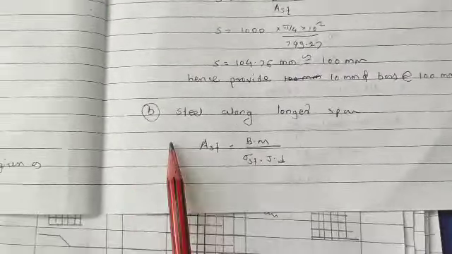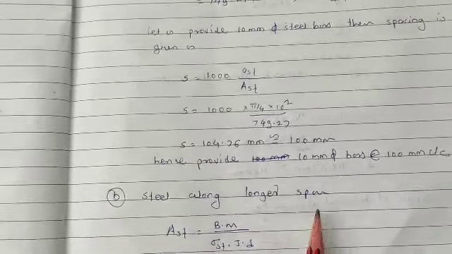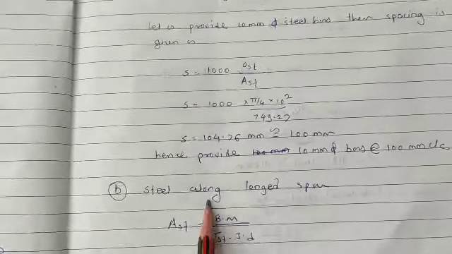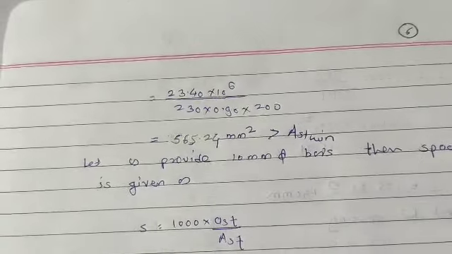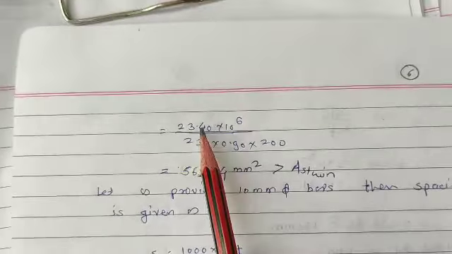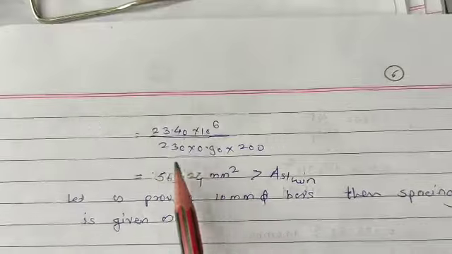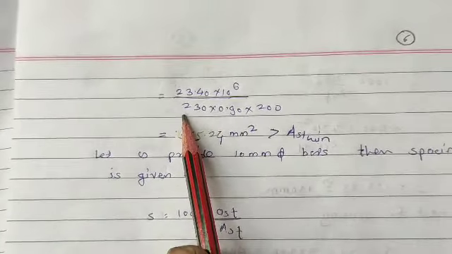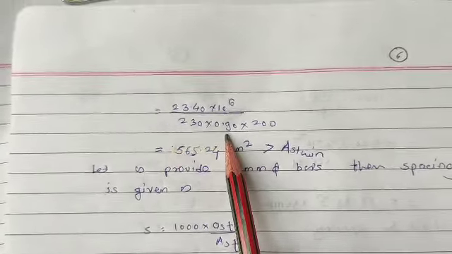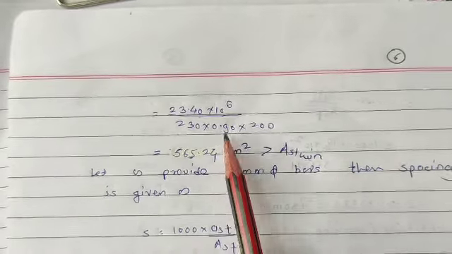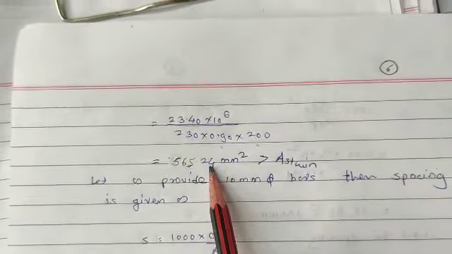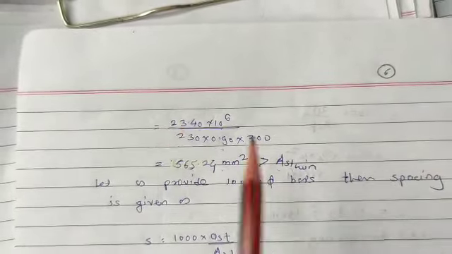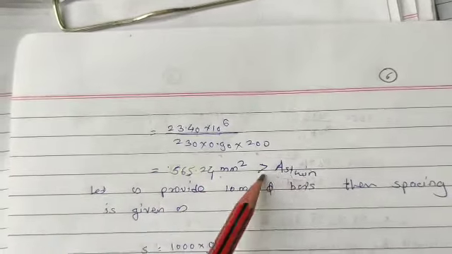Then we have to go for the calculation of the steel along the longer span. Again the formula will be the same: AST is equal to bending moment divided by sigma ST into J into D. The bending moment along the longer span is 23.40 into 10 to the power 6, 230 is the permissible stress in steel, 0.9 is the J value, lever arm constant, and 200 is nothing but your effective depth of the slab. Simplifying this, we are getting 565.24 millimeter square, which is obviously greater than the minimum steel required.